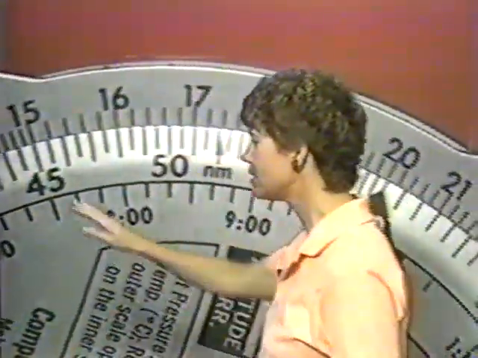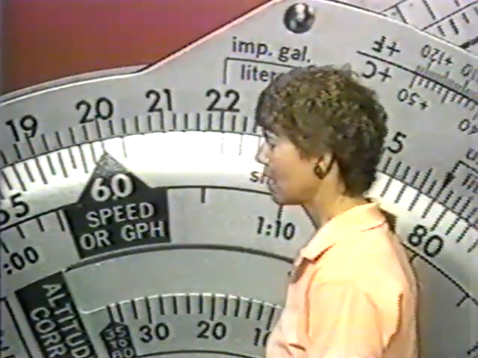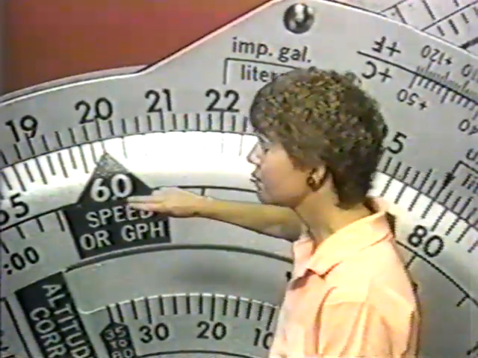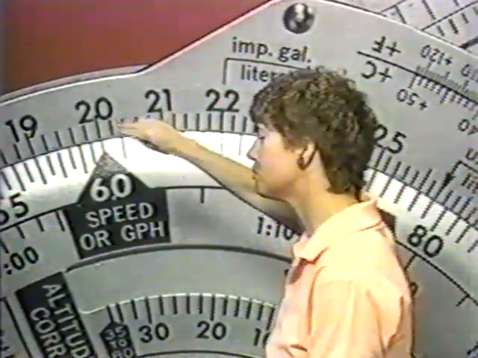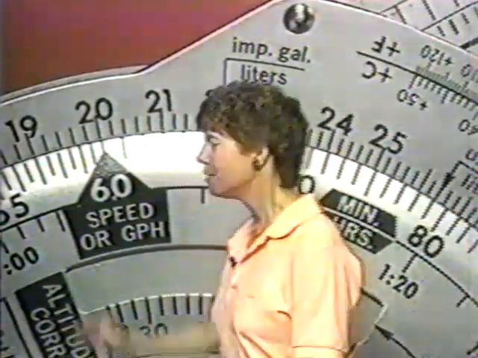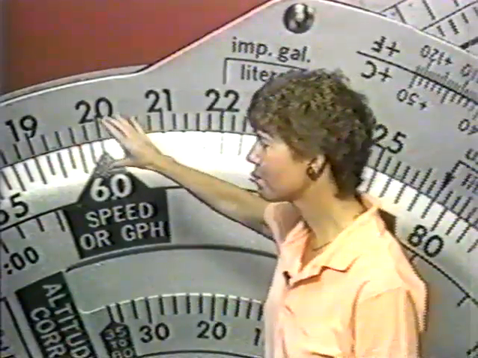And now to find out how much fuel you're using per hour, all you have to do is look around the flight computer until you find 60 minutes on the inner scale. 60 minutes for an hour, and when you find 60 minutes on the inner scale, the outside scale will tell you how many gallons you would use in a full hour. You'd use 20 gallons in an hour, so what you're burning is 20 gallons per hour.